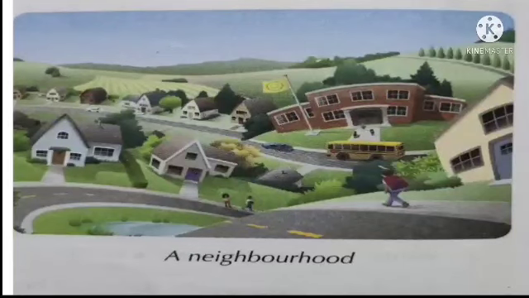Villages, towns, and cities are made of several neighborhoods, and every neighborhood has some common facilities, as we can all see, like a park, school, some market or grocery shop, hospital, parking space for vehicles. So these are some common facilities which are found in a neighborhood.